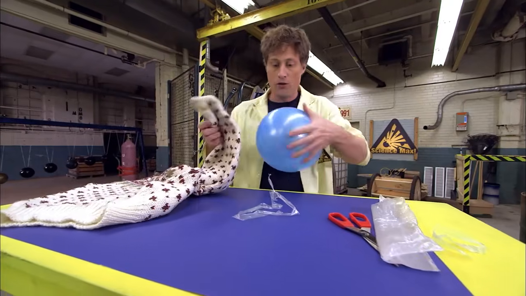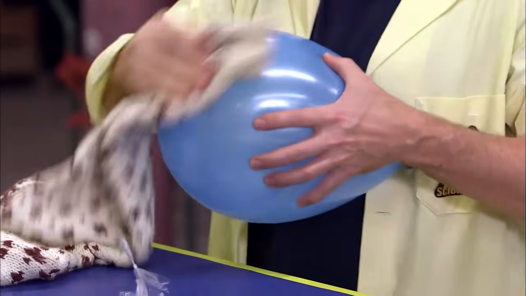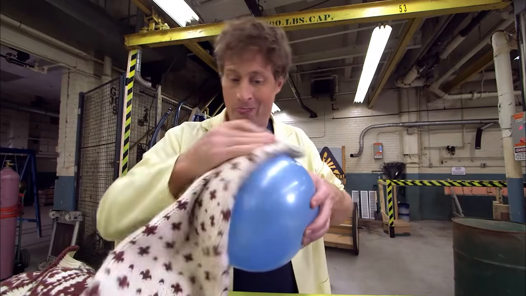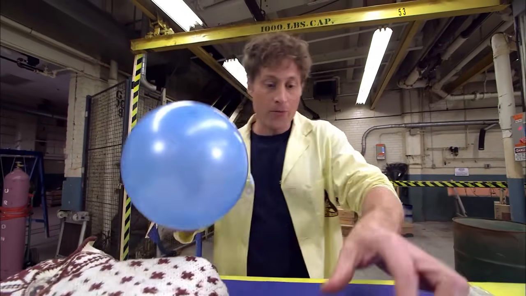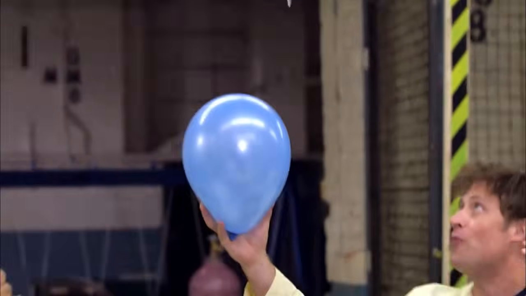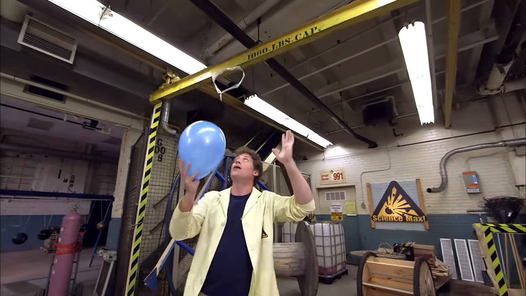Then take your balloon and rub the sweater on the balloon to charge it up. Because both the balloon and the hoop have negative charges, they repel each other. Then put them together and it will repel. And you can get the hoop to levitate. Ha-ha, a floating bag of static charge.